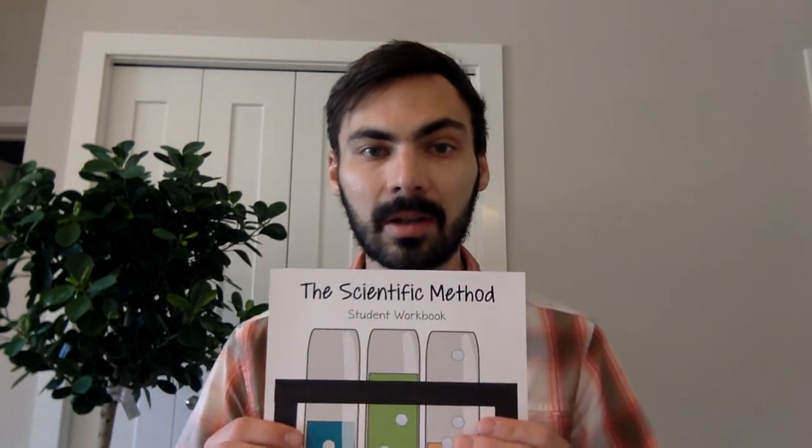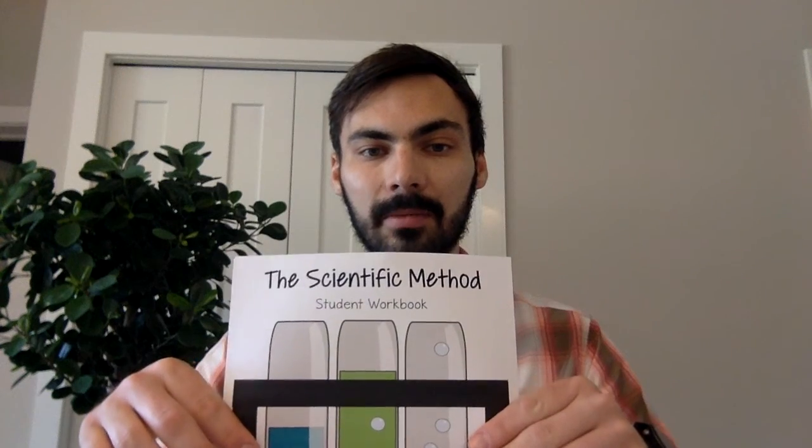Now that you have done your notes, you can take out your Scientific Method Workbook and try and work through the problems that are in there.